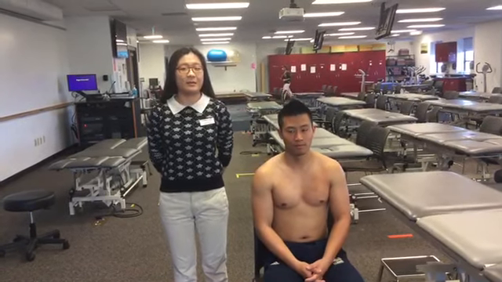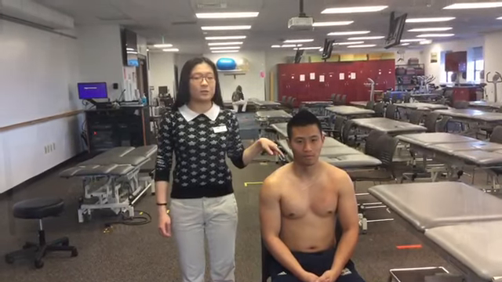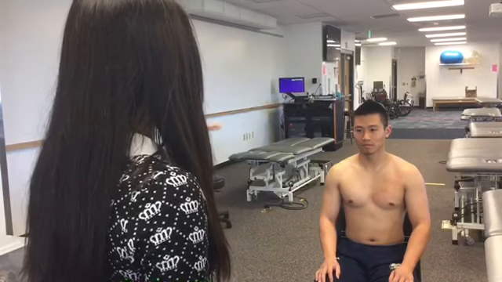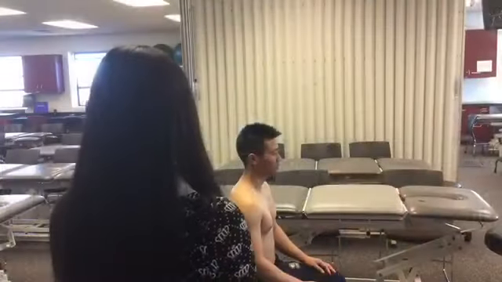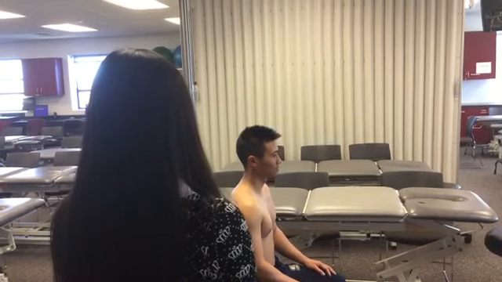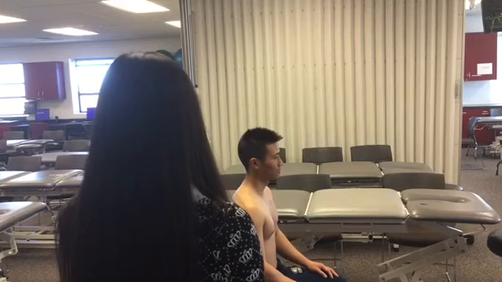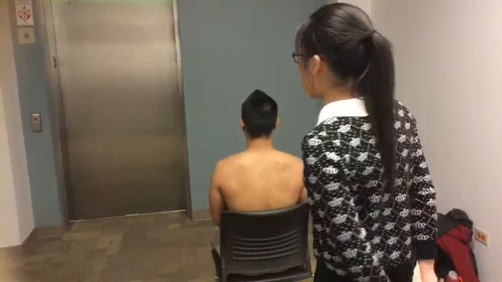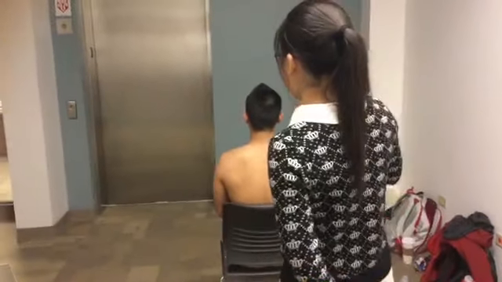Everybody, I'm going to be James' physical therapist today to assess his mid and lower cervical posture. His eyes, ears, and shoulders are level, and there's no lateral tilt. From his lateral side, his ear is in line with his shoulder, and his cervical curvature looks good. From the posterior view, we can see that his ears and shoulders are level.